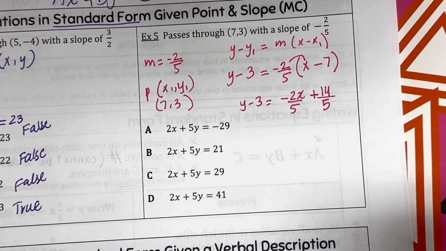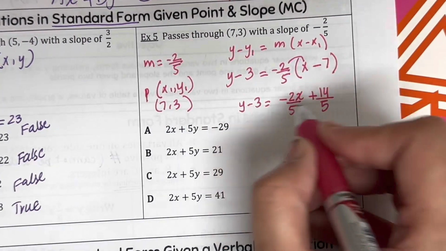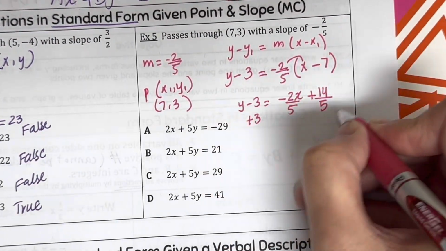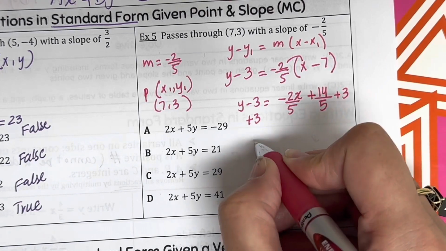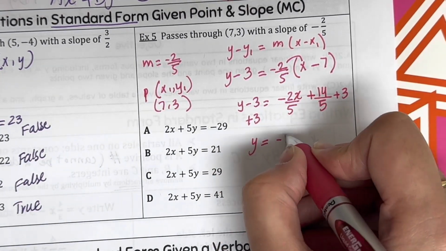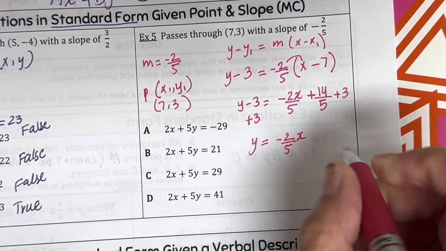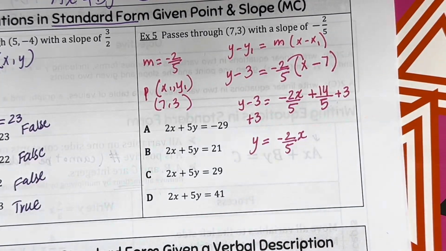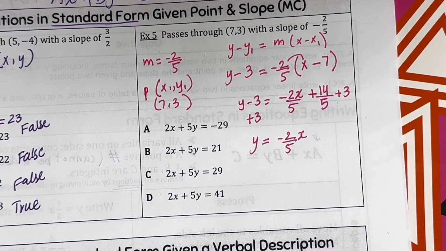Now I am going to add 3, so you know these steps. I'm going to add 3 on both sides. So I'm left with y over here, negative 2/5 x, and I'm going to add the 3 and check what my fraction is.